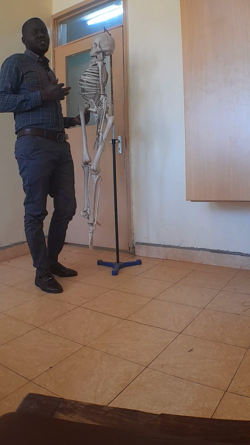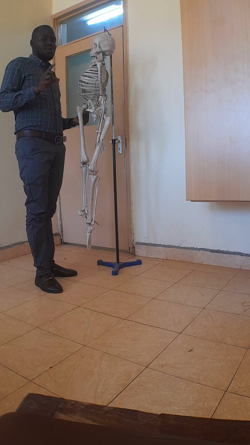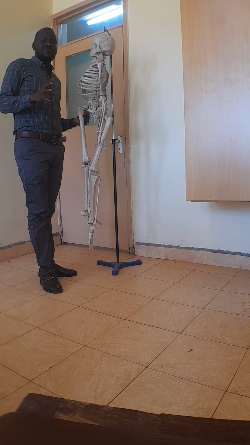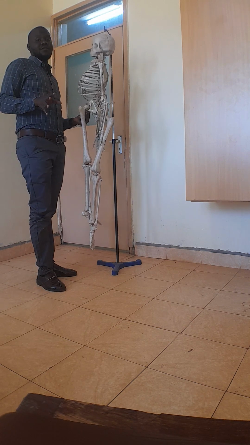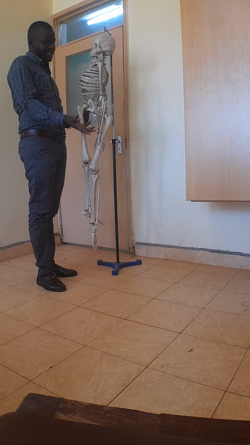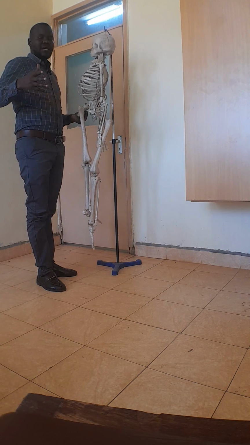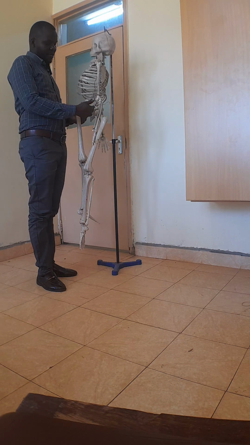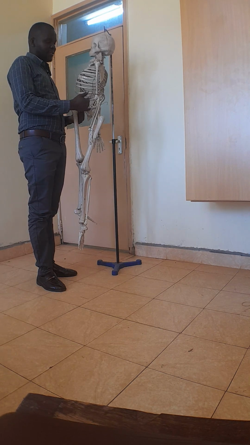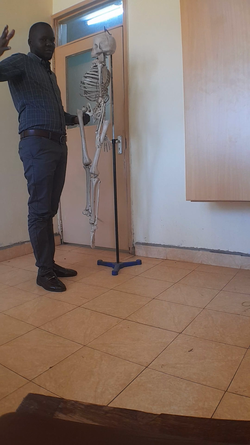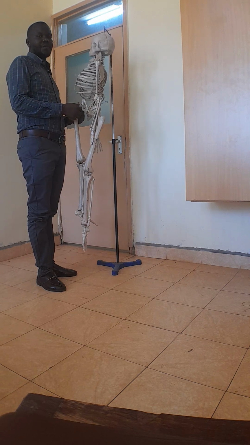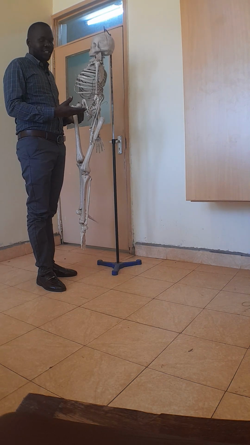What's the role of that cartilage? In females, number 1, it will reduce friction. You understand? Reduce friction. Maybe during sexual intercourse, it can reduce some friction. And again, it can allow expansion during giving birth. These two bones have to separate, and these two bones will do what? Will separate to allow for the passage of the fetus.